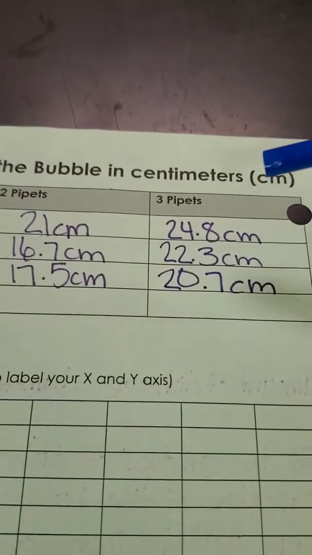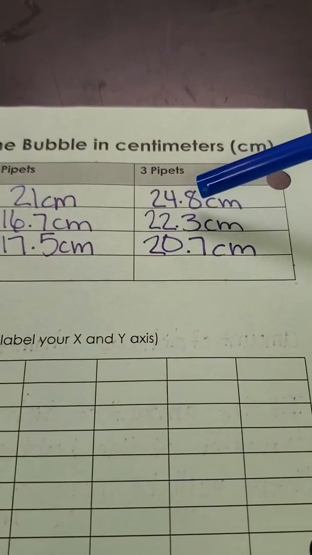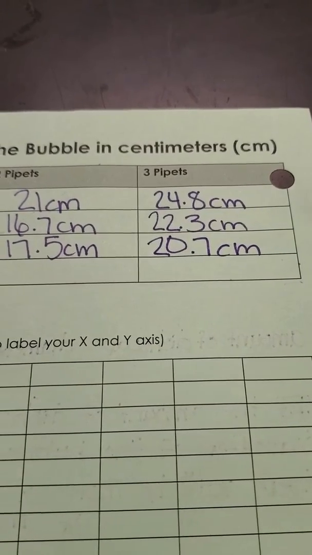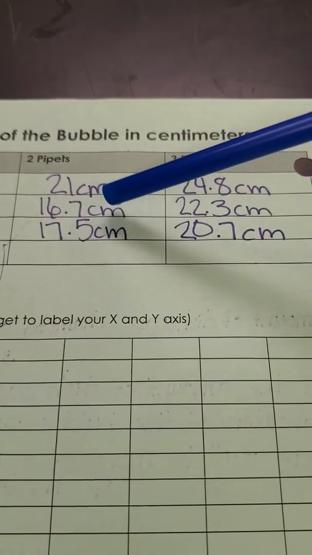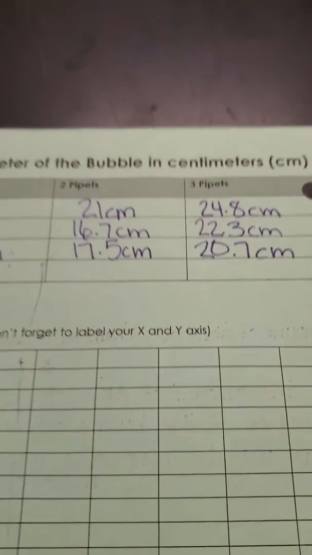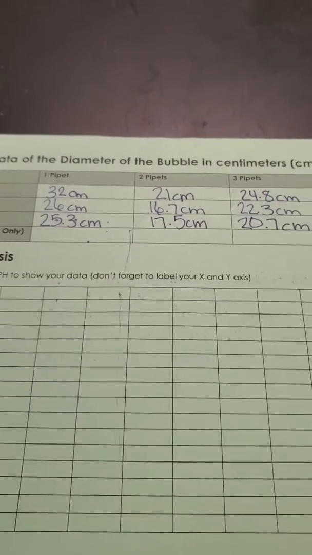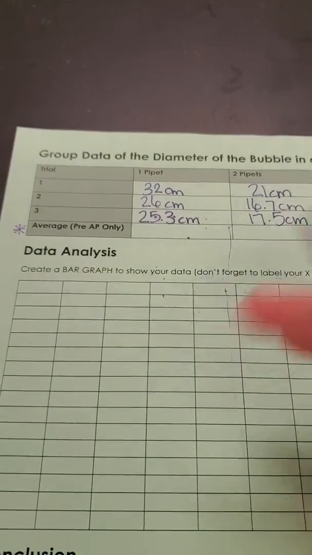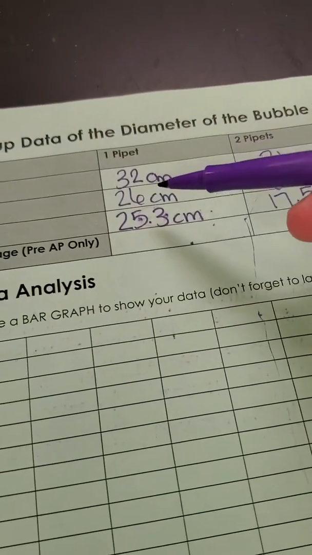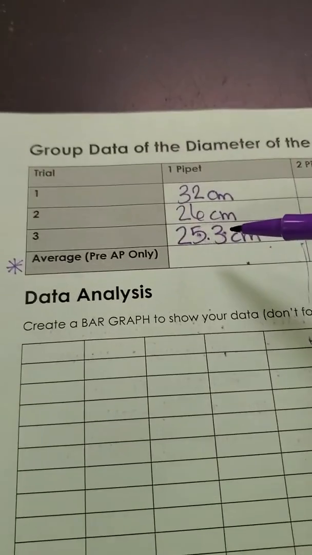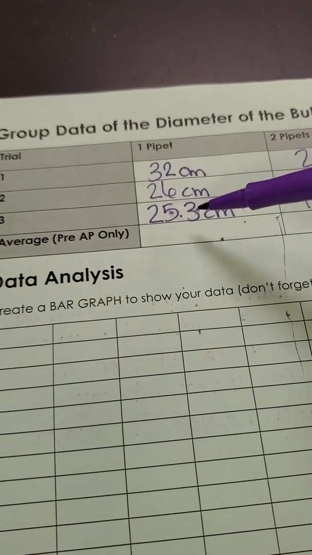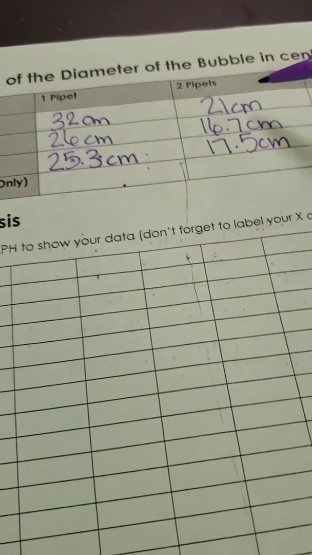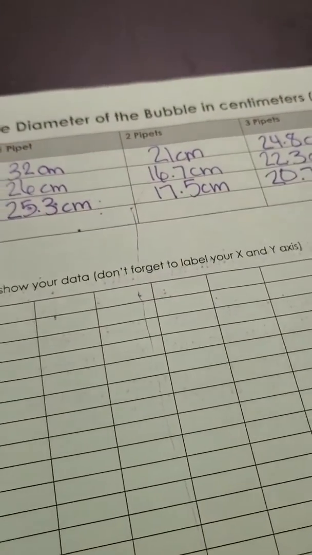Okay, so here's the data for the 3 pipettes: 24.8, 22.3, and 20.7 centimeters. It's very weird data. It doesn't seem very consistent at all, but let's find the averages. For the average, what you're going to need to do is add all of these up and divide by the number of trials. So we did 3 trials, so we're going to add these up, divide by 3, and that'll give us an average. And we'll do the same thing, and we'll see if that makes a difference.